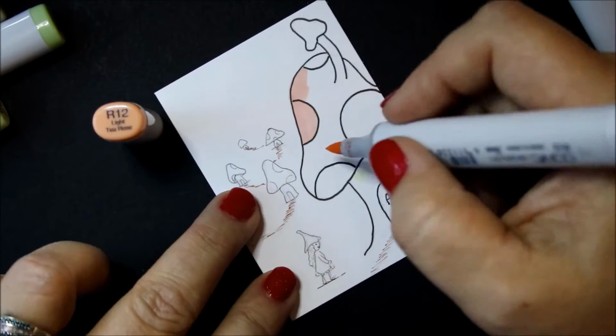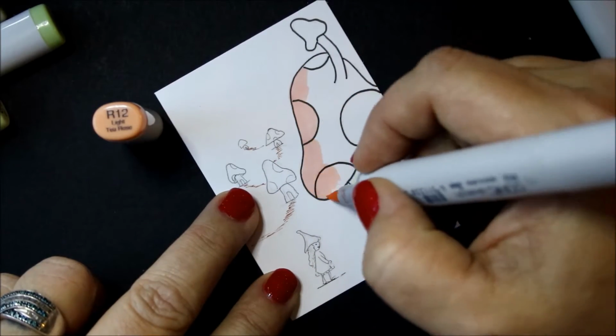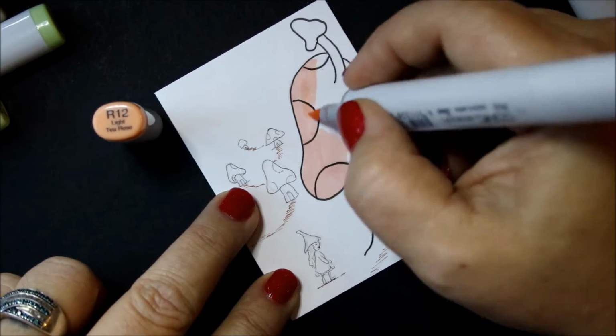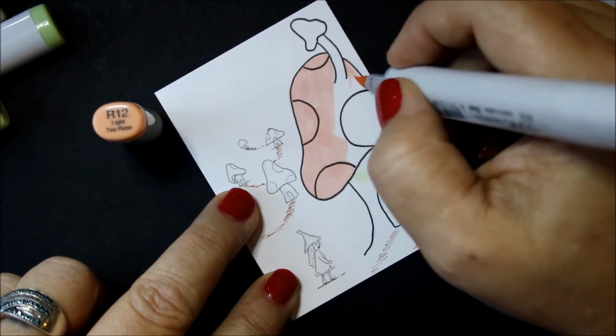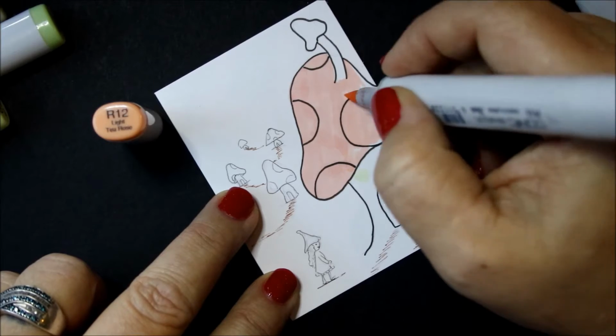I'm Debbie with Ugly Dog Creations, and today we're creating another ATC card, and this one is of a Mushroom City. And actually, I'd like to talk a little bit about that.